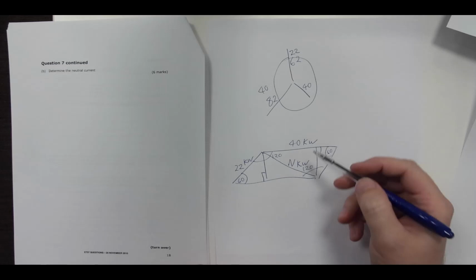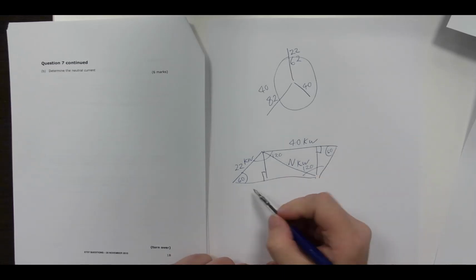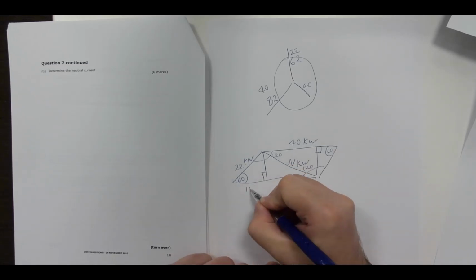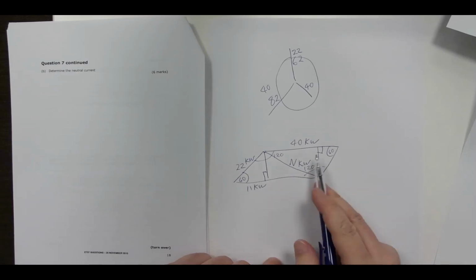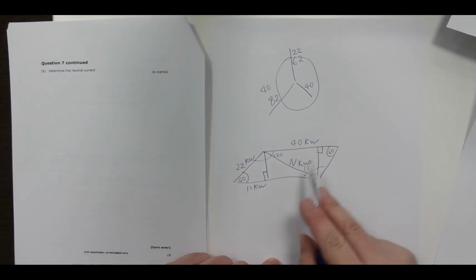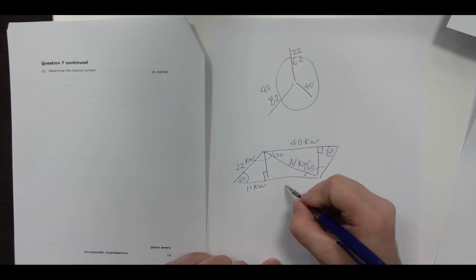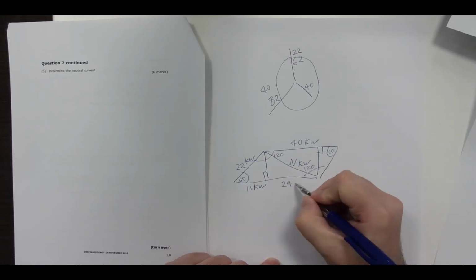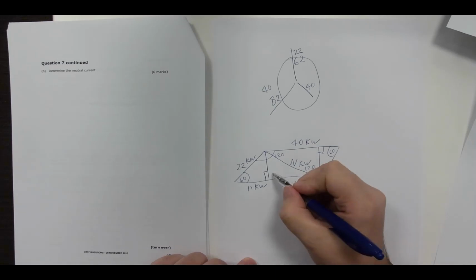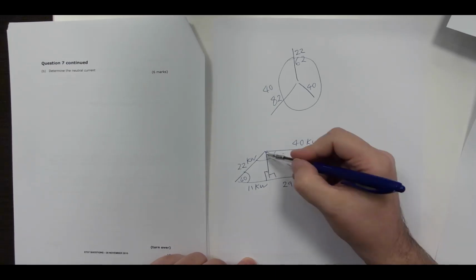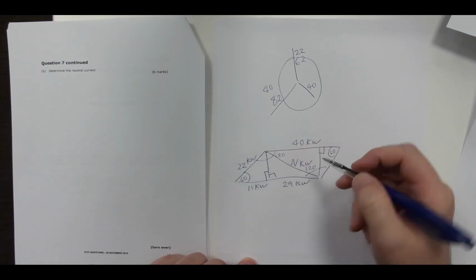All right. Now, this will always be half of that, so that'll be 11 kilowatts. This length here will be the same as that one, so 40 minus 11 gives us 29 kilowatts. Because this is a right angle triangle, we could use Pythagoras to get that one.